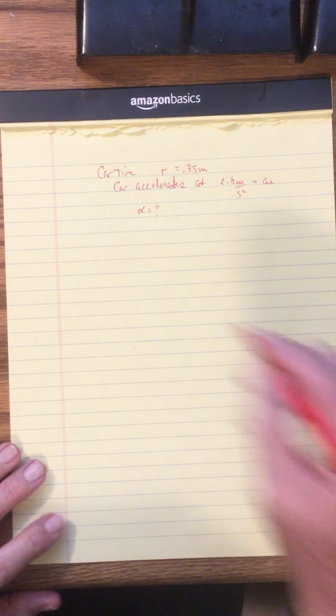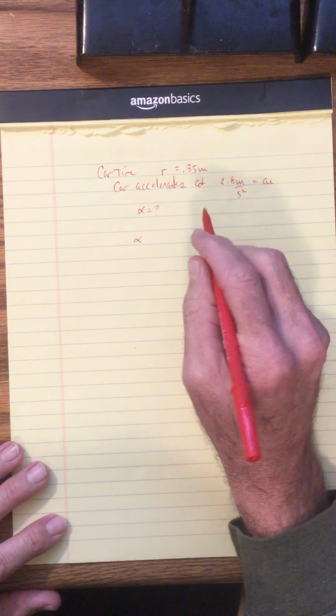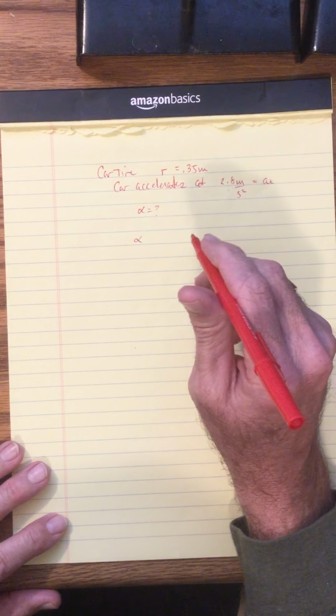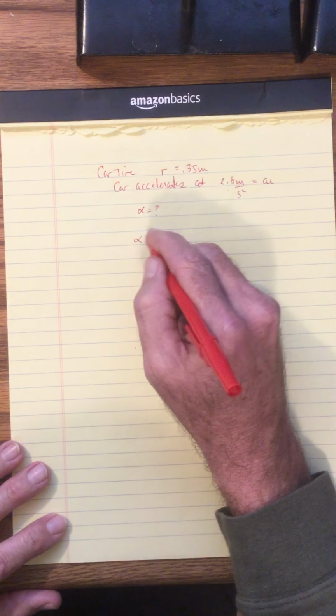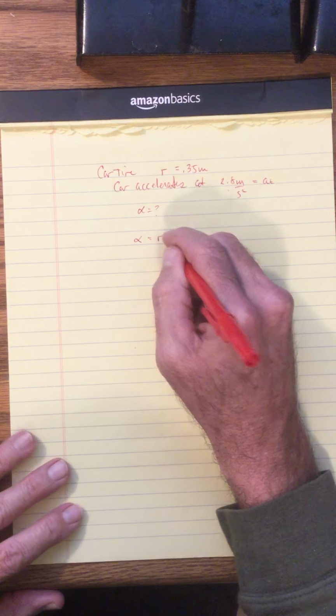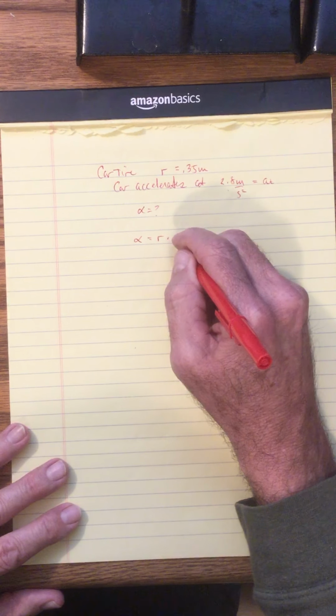Okay, hopefully you've come back and we're looking for angular acceleration. There really only is one formula that we have for angular acceleration, and well, there's two. This is going to be equal to the radius times the alpha.